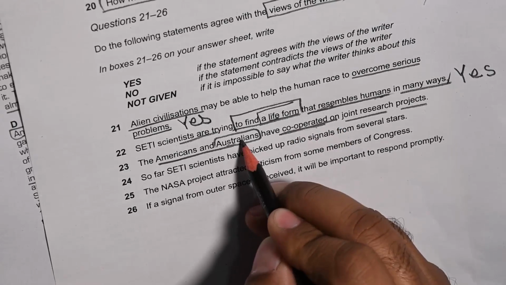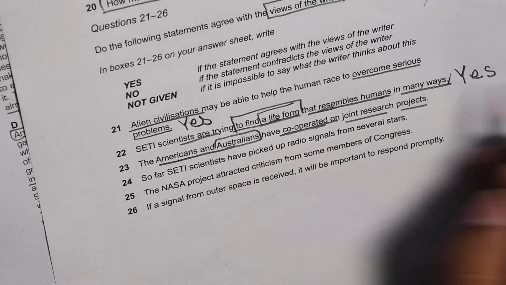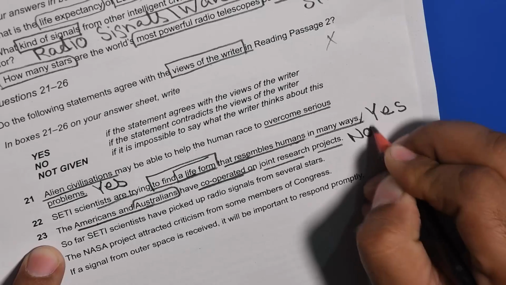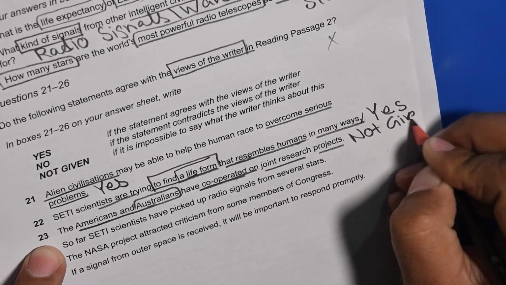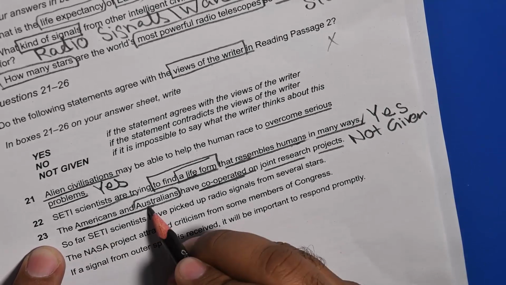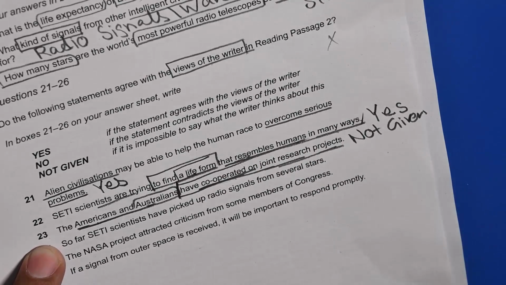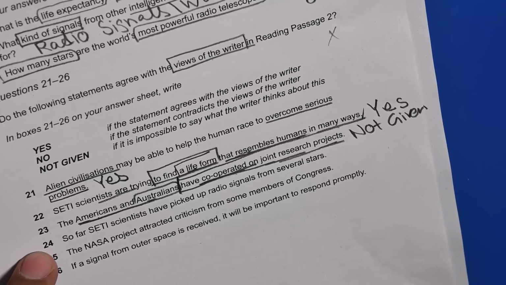They talked about Australia and about America, but about their cooperation they did not say anything. So the answer to this question is not given, because America is mentioned, Australia is mentioned, but they did not say anything about their cooperation.